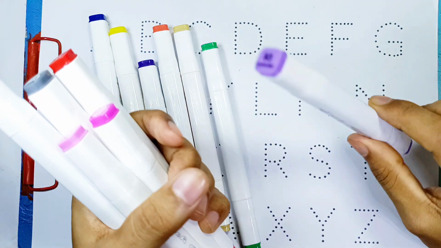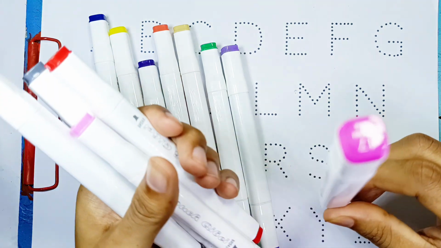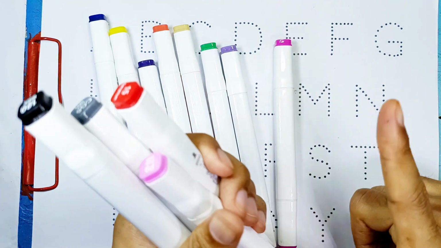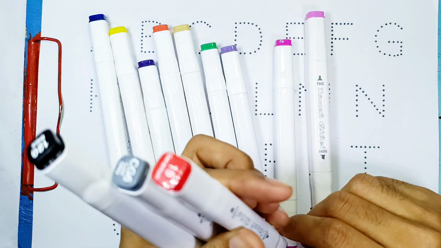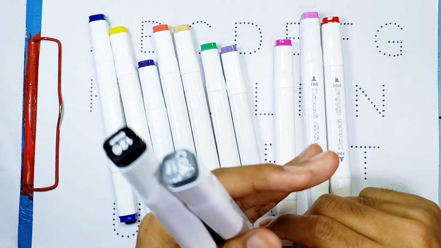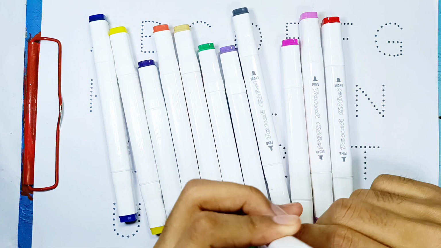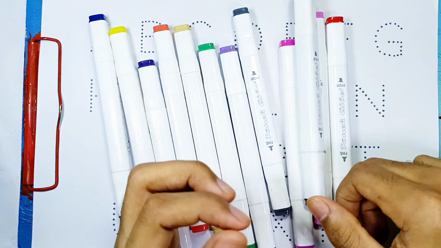Kids, the next one is lavender color. And the next one is pastel pink color. Pale pink color. Geranium color. Cool gray color. And the next one is black color.